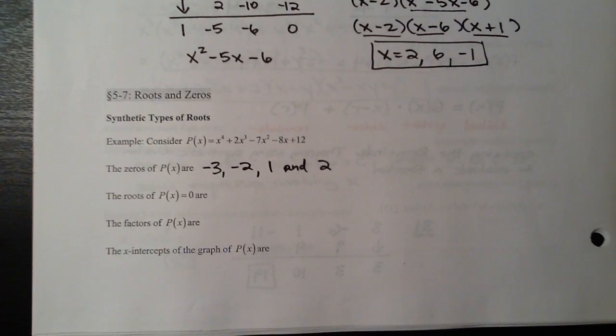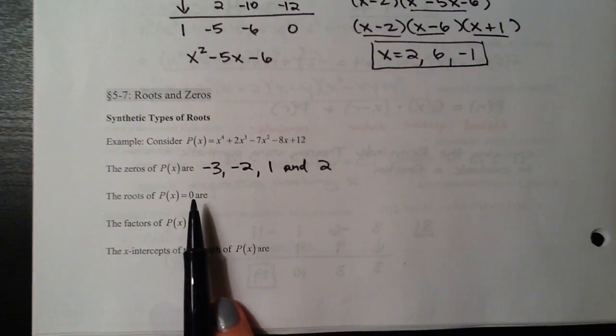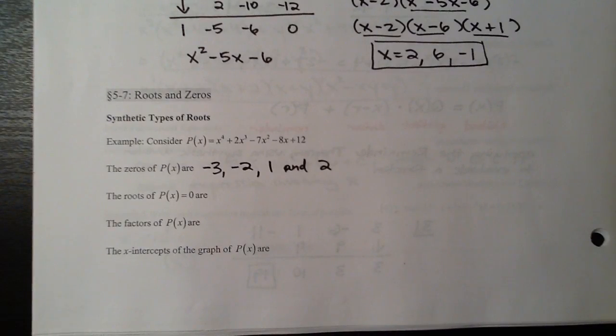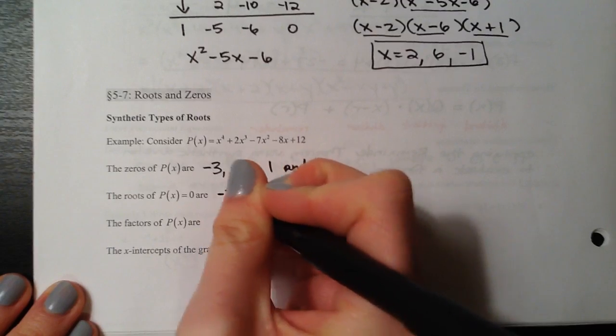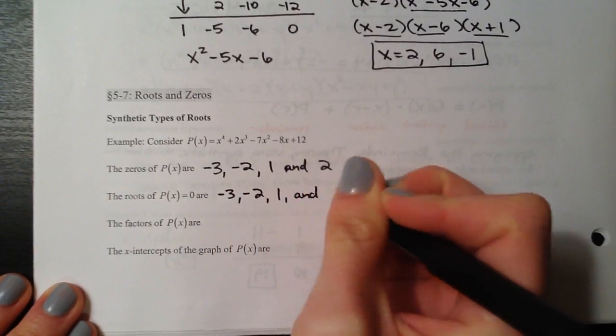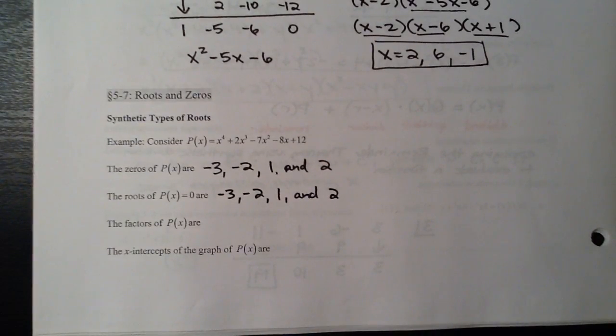The roots are solutions of an equation. And so if we take this polynomial right here and we set it equal to 0, the solutions that we would get are these very same answers right here. So the roots and the zeros of a polynomial are actually exactly the same. The only difference between these two definitions is that when you talk about the zeros of a polynomial, it's just an expression.